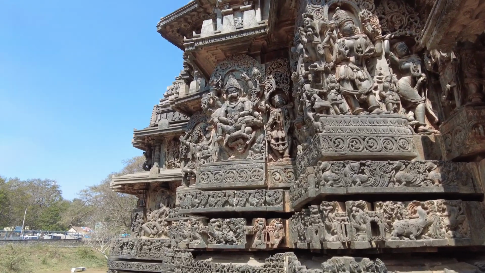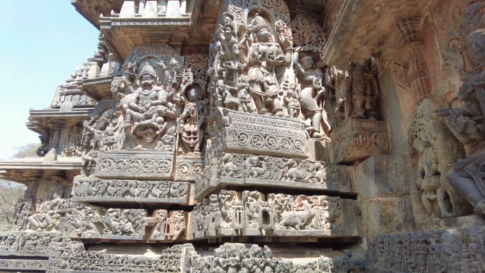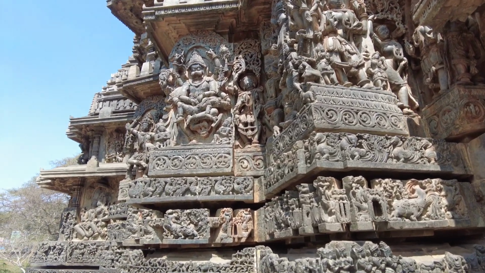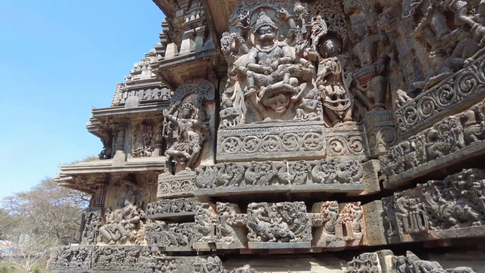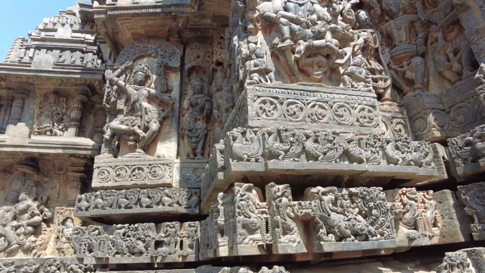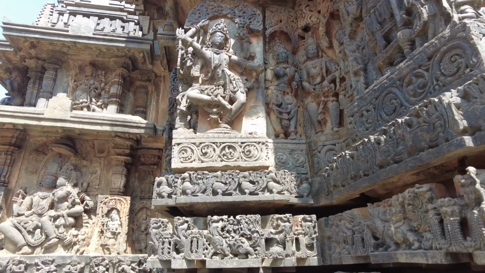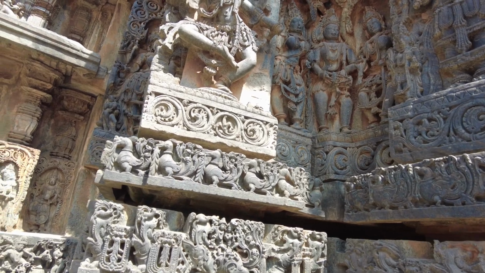Now we are going to see one more Shiva and dance, and Narasimha taking out the entrails. Beautiful Shiva doing dance.